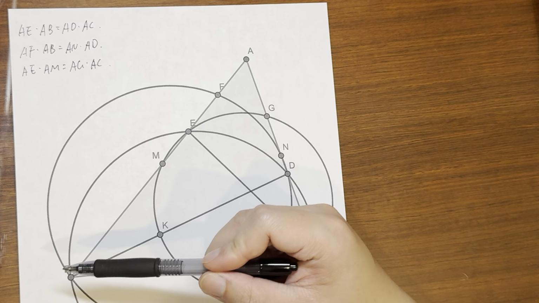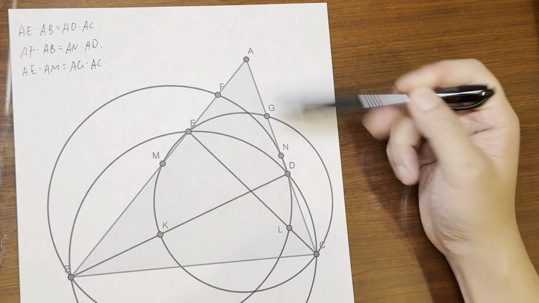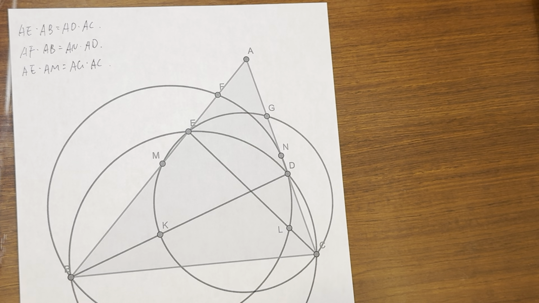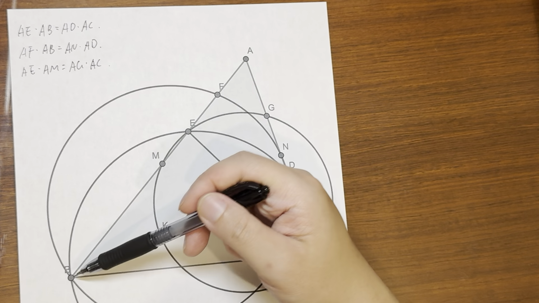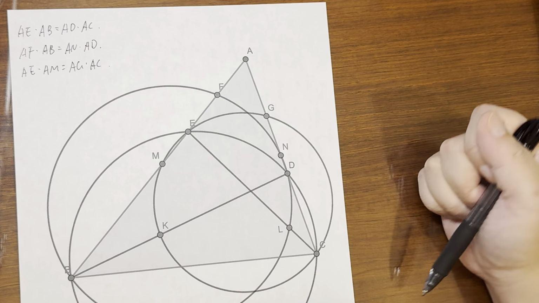AE times AB equals AD times AC. That's basically for the points B, E, D, C. And what are the rest?